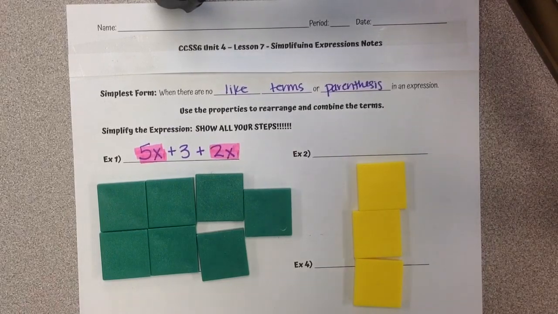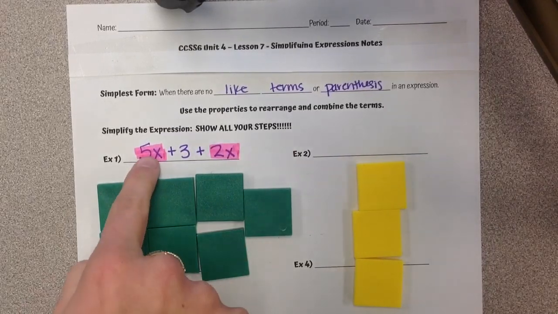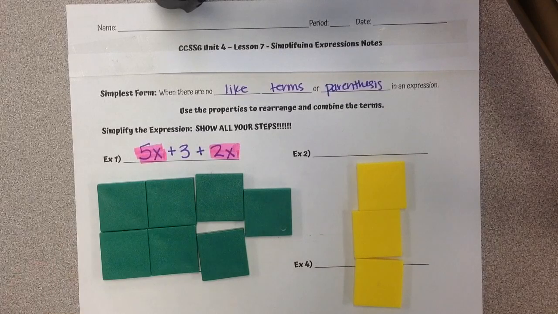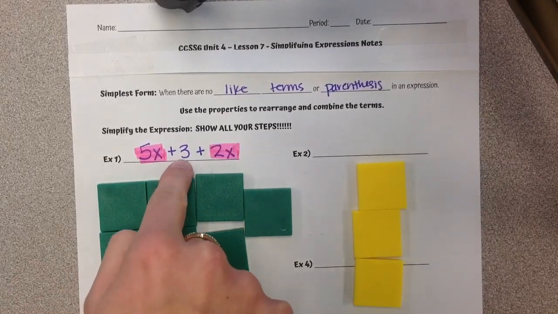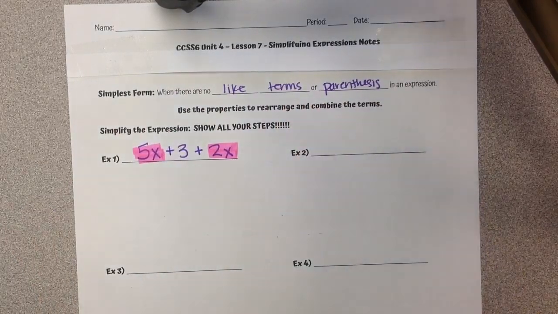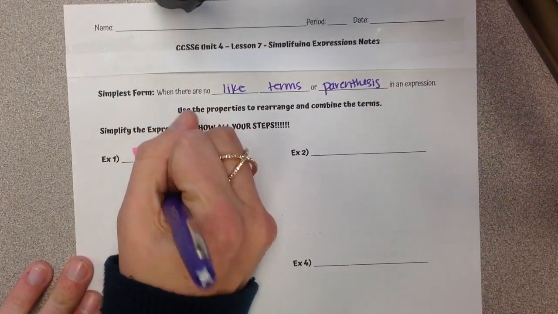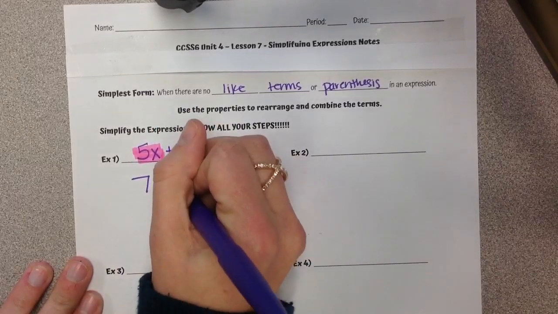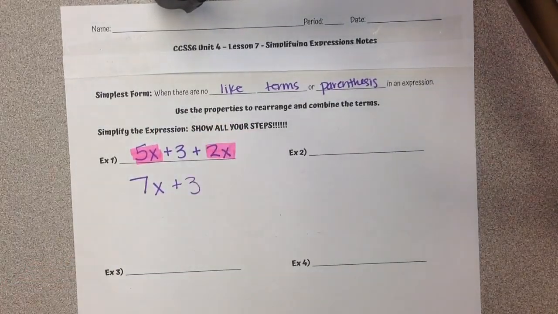They are like terms and can be combined. You have 5 x's and 2 x's, which gives you 7 x's. The 3 can't be combined with anything else, so we just have 3 1s. When I simplify that, I get 7x plus 3.